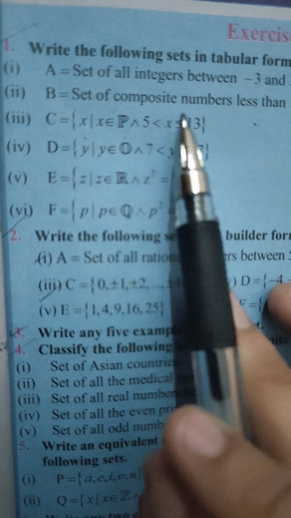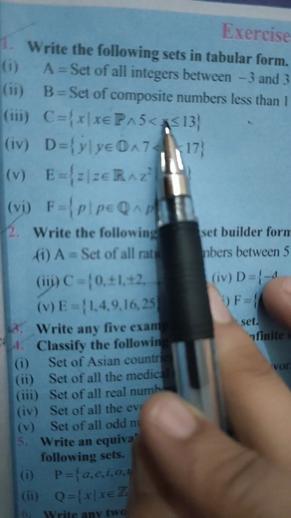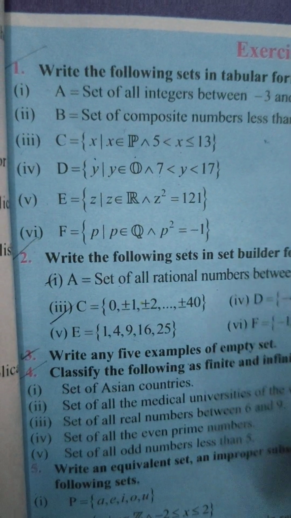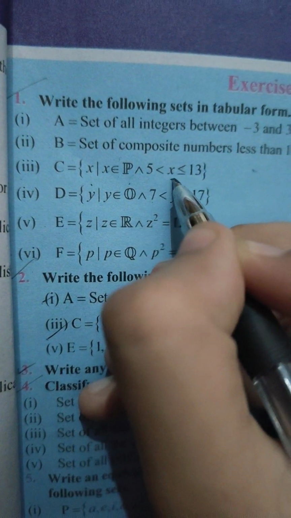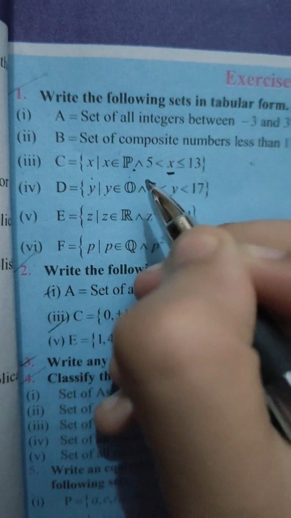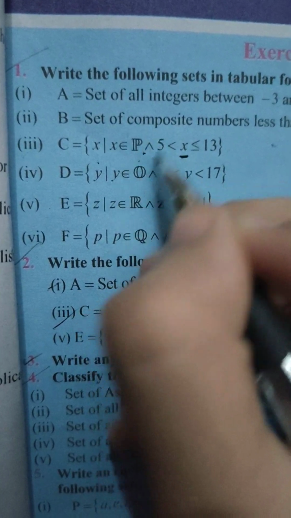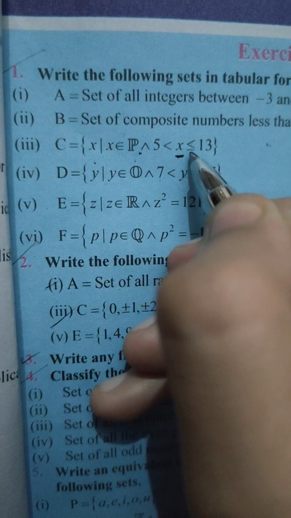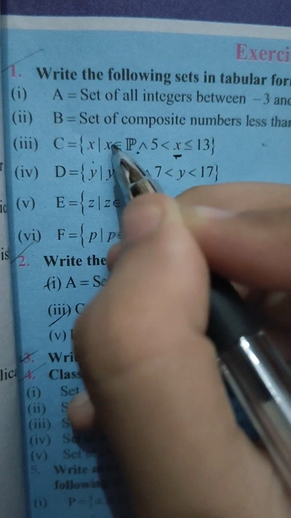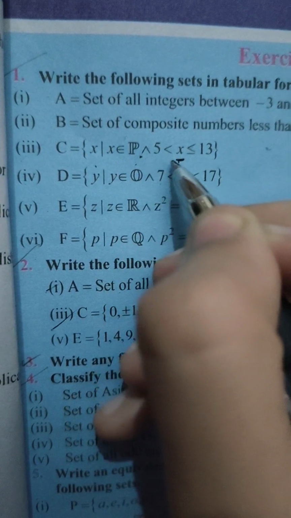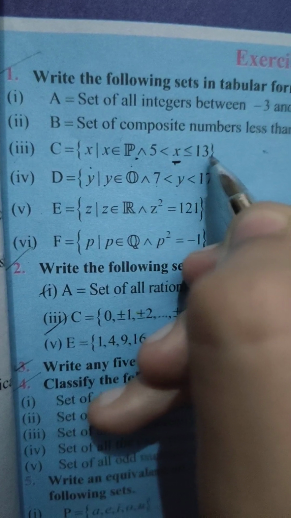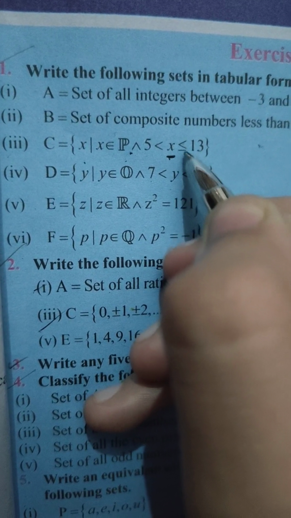This is the greater than sign, and x represents the element of the prime numbers. So the prime numbers should be greater than 5, and this sign is greater than or equal to.